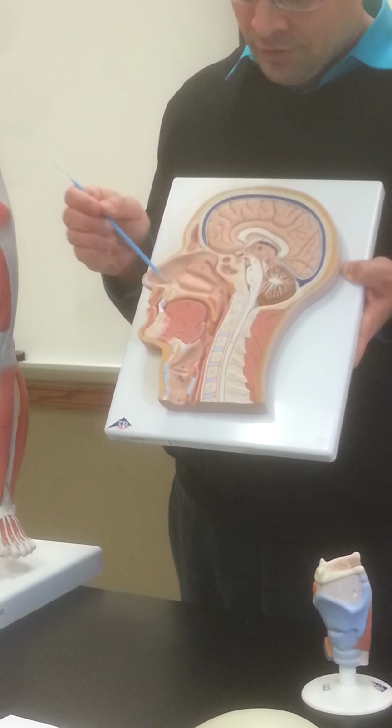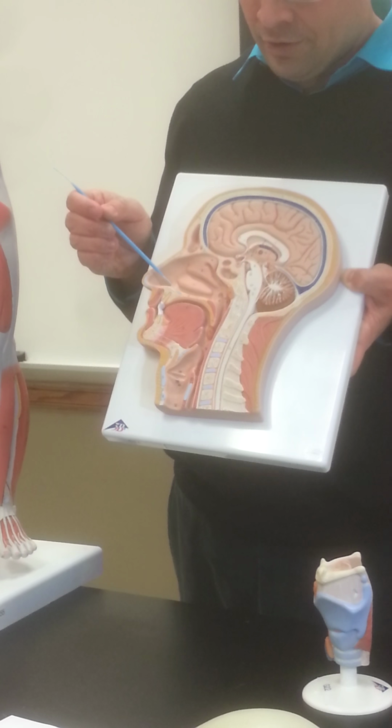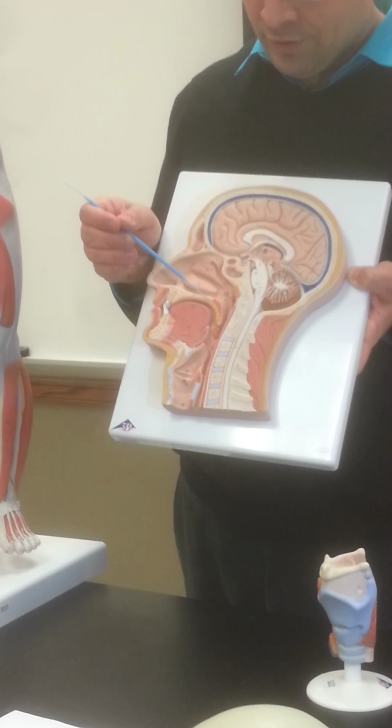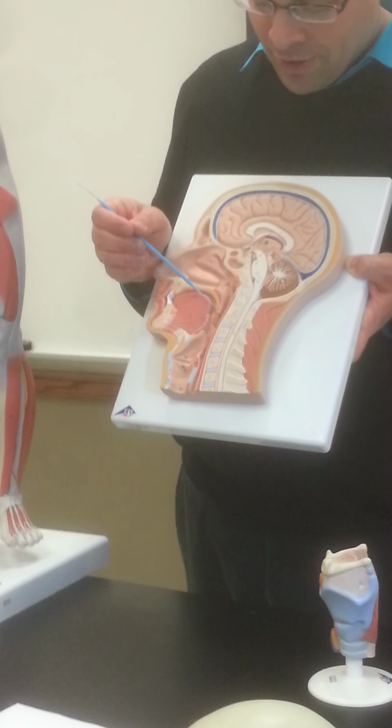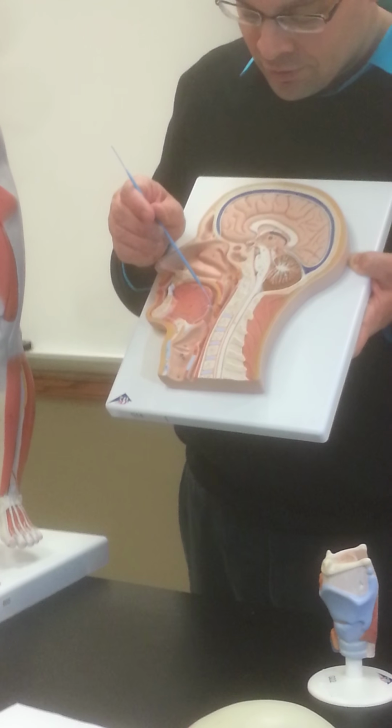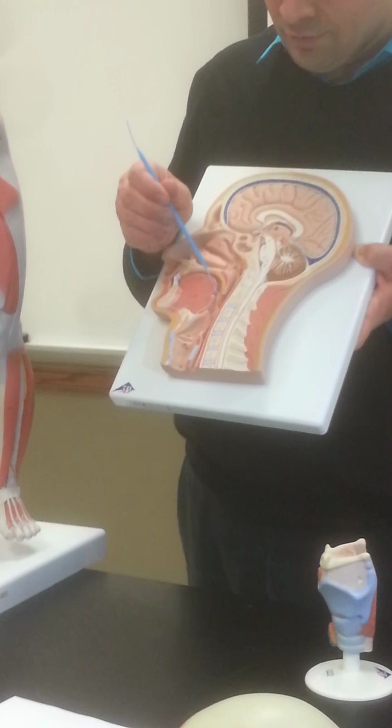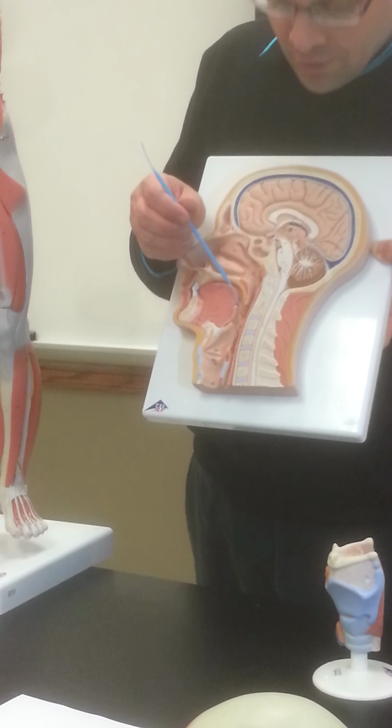Okay, let's go back over here for a second. The roof of the mouth is the hard palate, the front of it, and when you get to the back, it's the soft palate. And if you look at the very back of the soft palate, there's another tonsil right underneath it. That is the palatine, right in the back of the tongue. You guys all see that one?